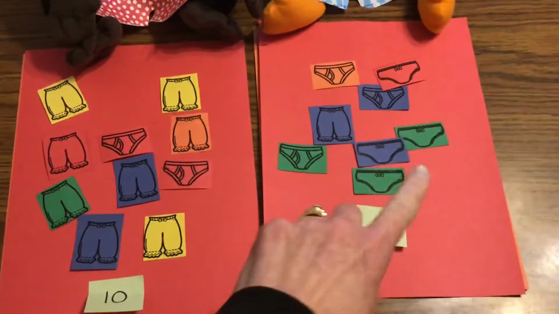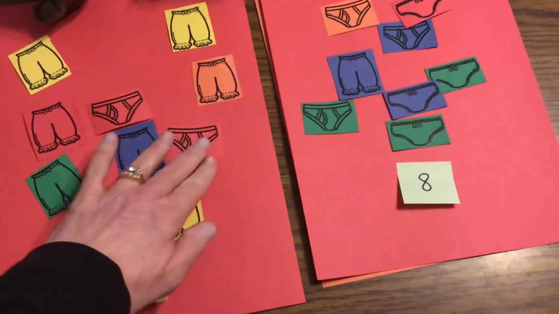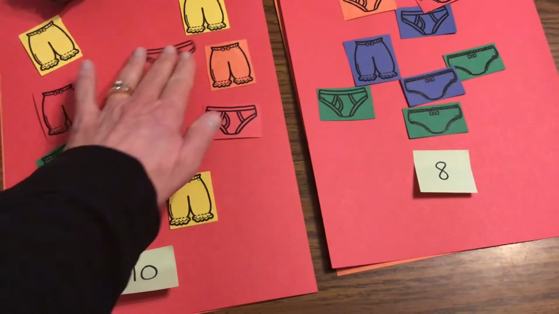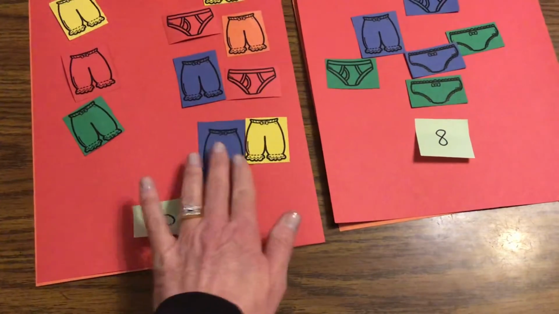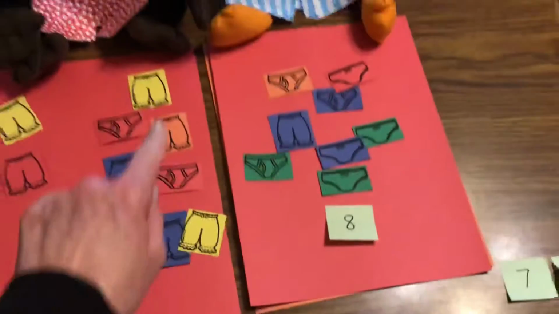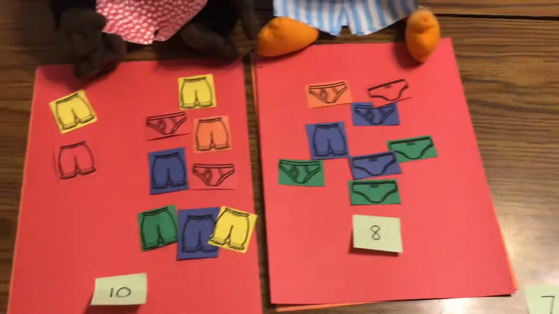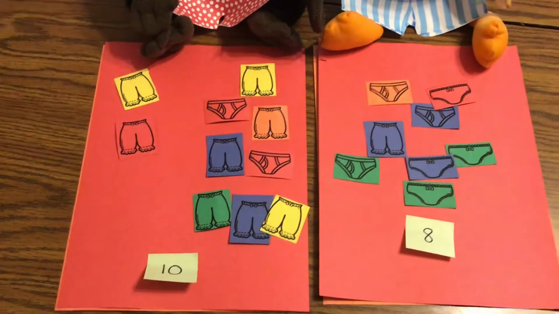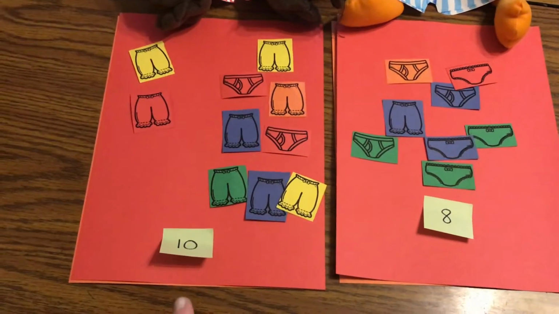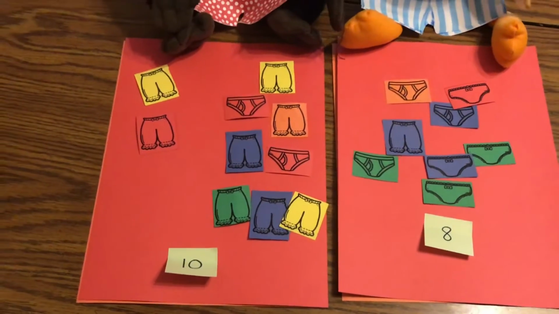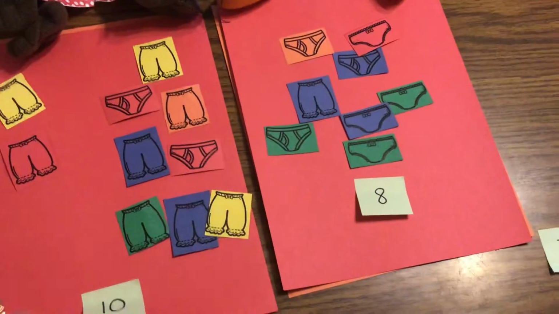Let's see. Let's count out so they both have 8. 1, 2, 3, 4, 5, 6, 7, 8. Gorilla's 8 and Duck's 8. How many more does Gorilla have? 1, 2. 10 is 2 more than 8. Woo! You're doing a good job.